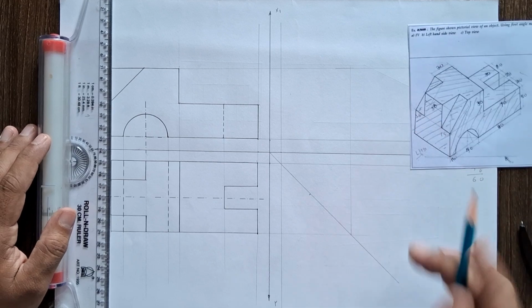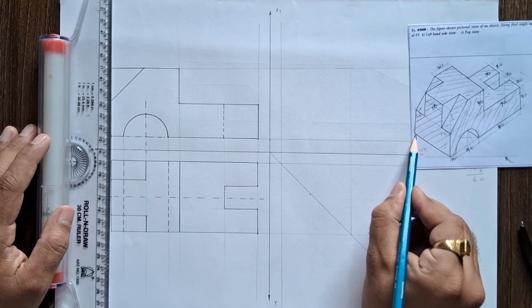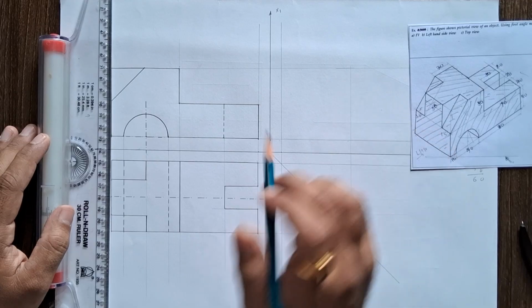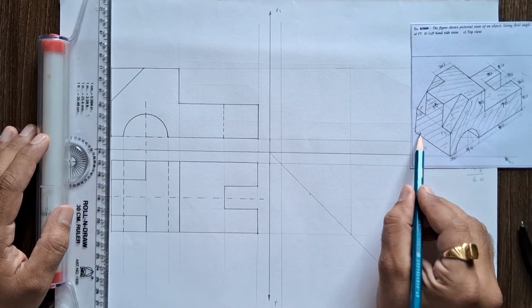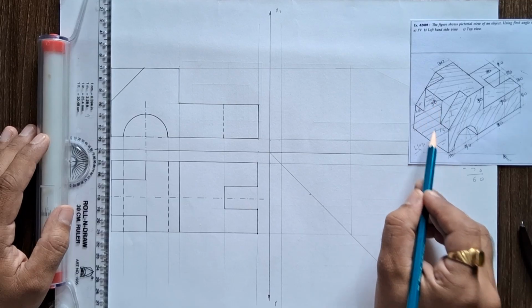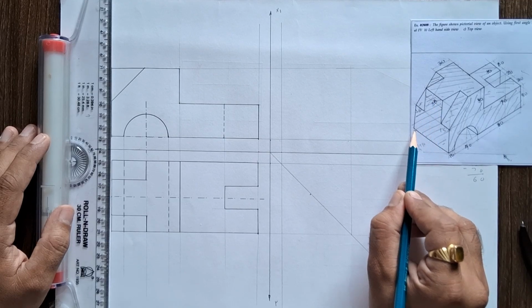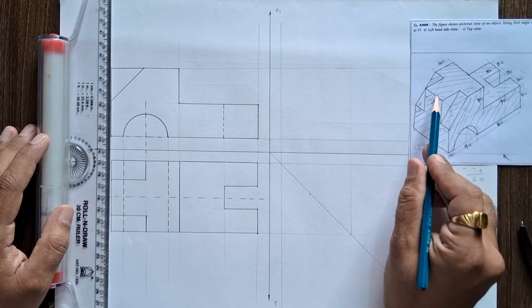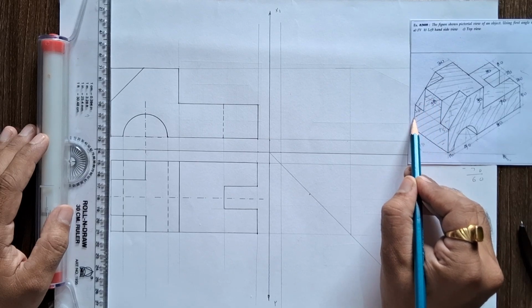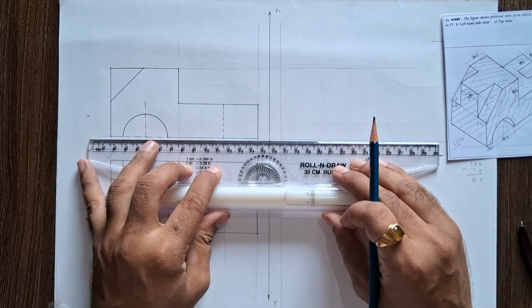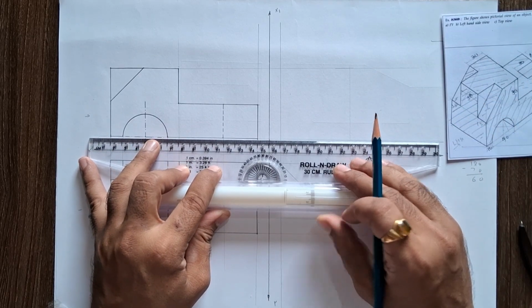Now you can see in the side view we get a width and height. So this is the width of this object and this is the height of this object. Now from the left hand side view, this T surface is visible and the dimension of this T surface is 60, this is 30, this is 15, this is 30, 30, 30, 15, 30. So we have all the dimensions. So you can directly draw this profile.